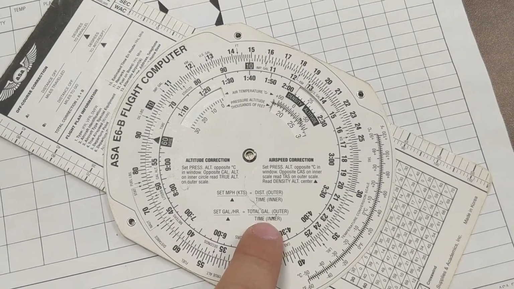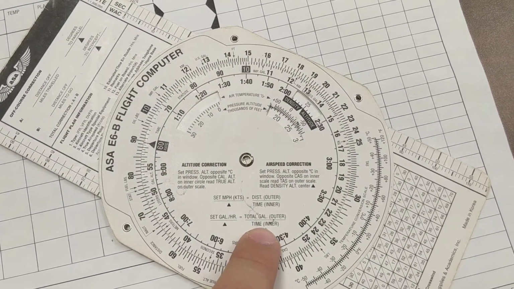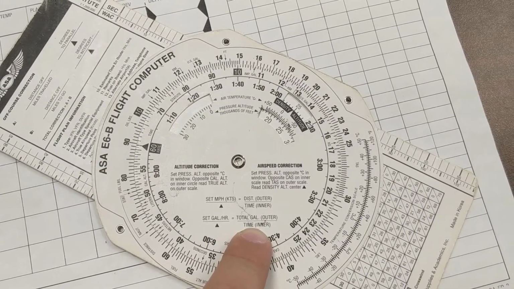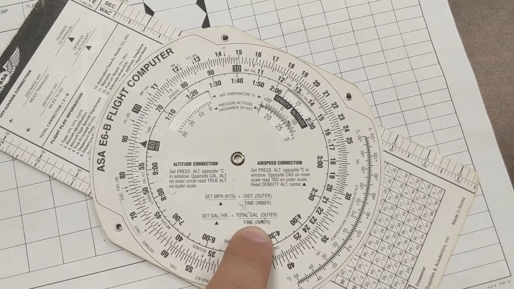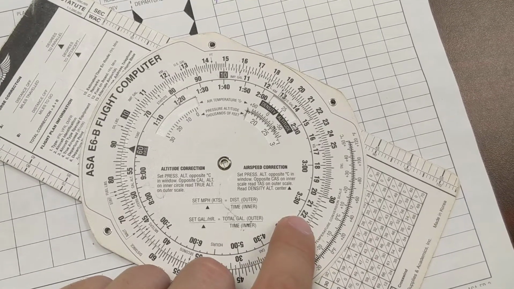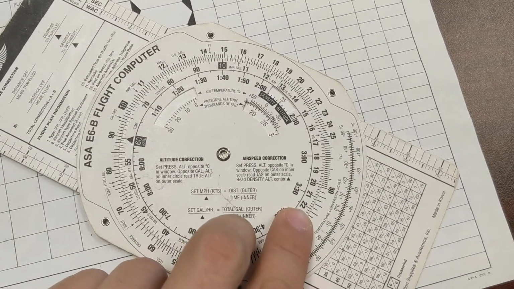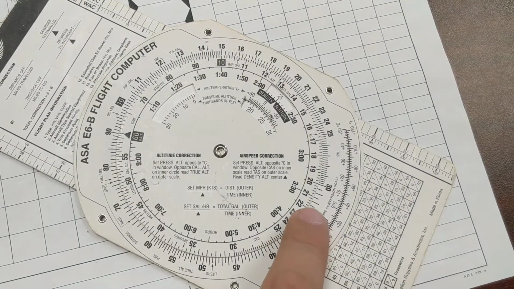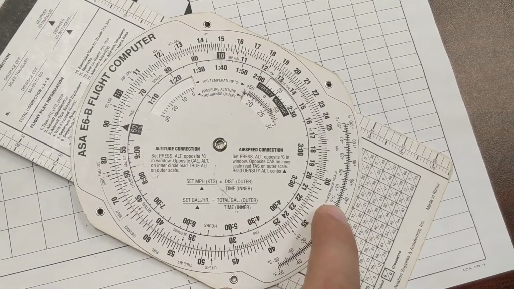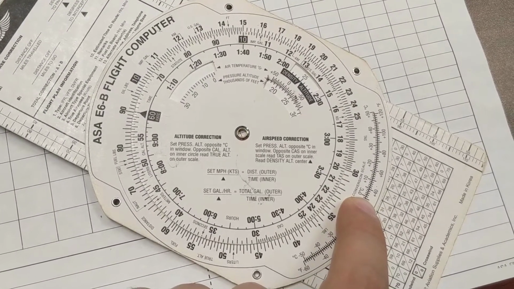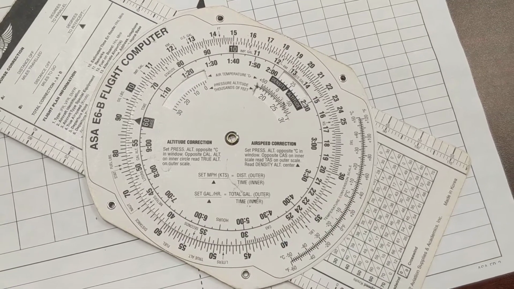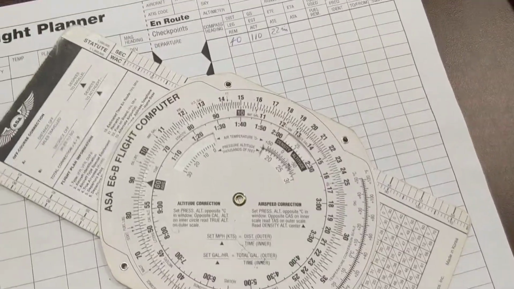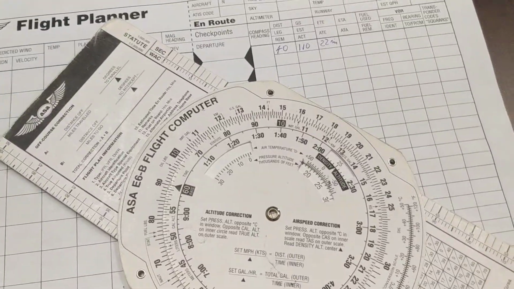And looking over at the legend, just to refresh our memory, time is on the inner scale, total gallons is on the outer scale. So we have the time, which is 22. All we have to do is put it on the inner scale, and we'll read total gallons on the outside. So 22 is right here. The number corresponding to it is 3.1, 3.2, 3.3. So that's 3.3 gallons of fuel burned in those 22 minutes. Let's go ahead and put it down here.